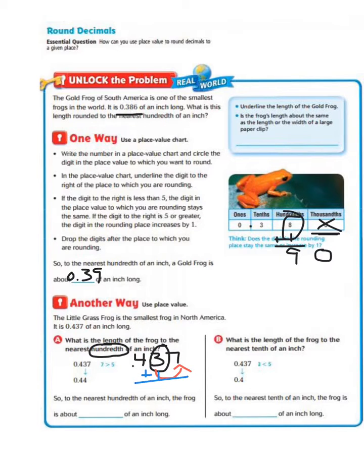And 3 increased by 1 is 4. Bring down our other 4 in our 10th spot. And then our thousandth spot we just get rid of. So to the nearest hundredth of an inch, the frog is about 44 hundredths of an inch long.